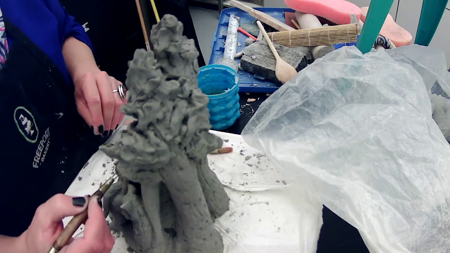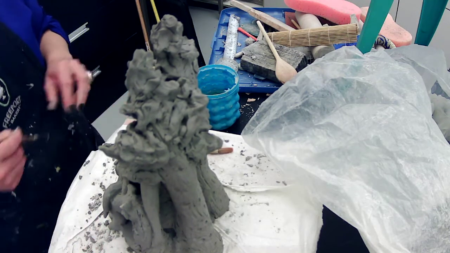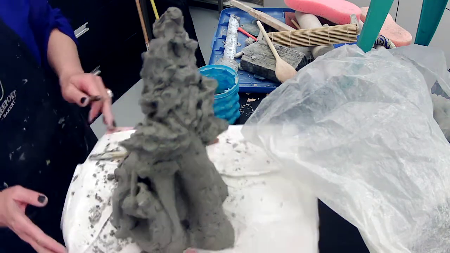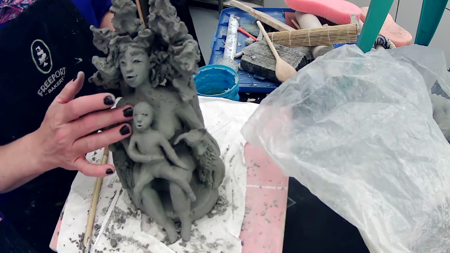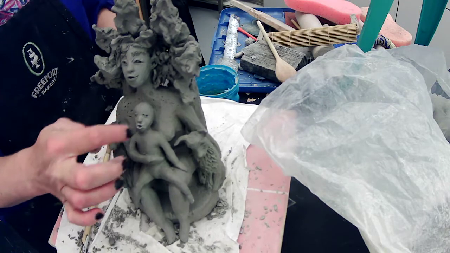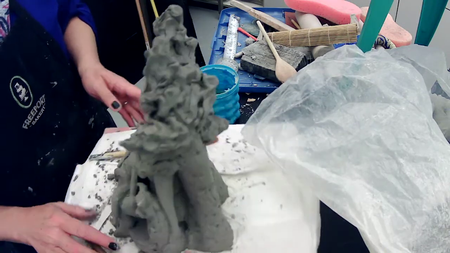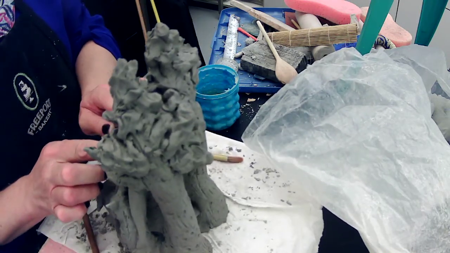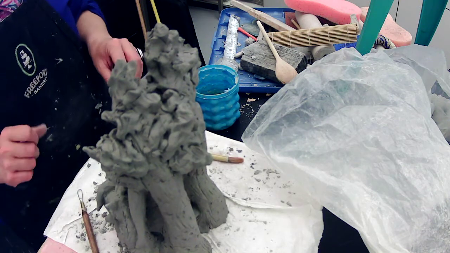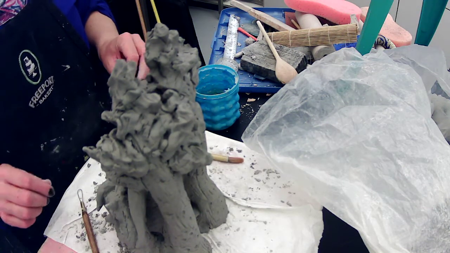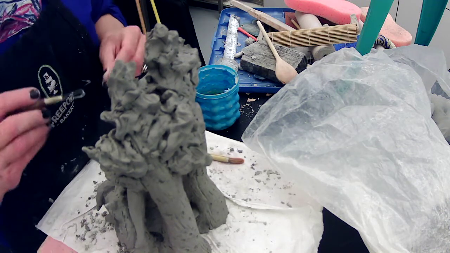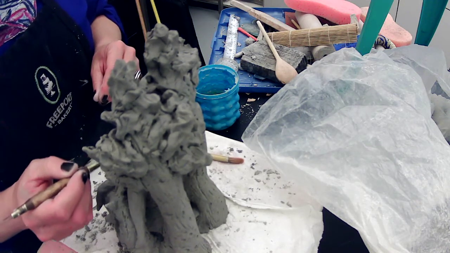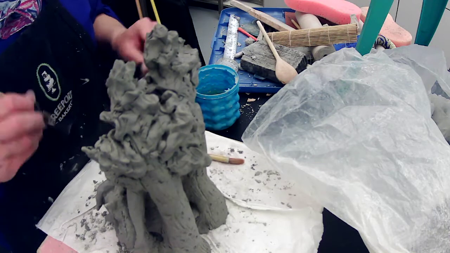I really should be working on her first and him last because he's in front. She's back here and he's in front, so I really should be carving on her first. I just kind of got interested in him because of his face. I'm not super happy yet with his face. I think he needs a lot more work. I feel like maybe his eyes are wrong or his nose needs more carving or something, but I'm going to let it be for now.